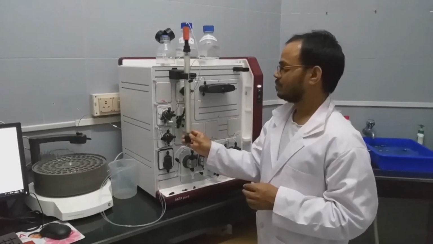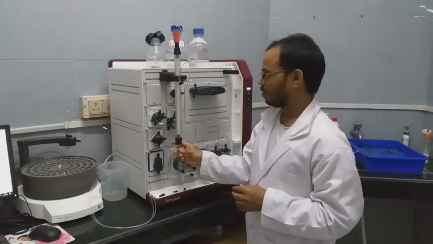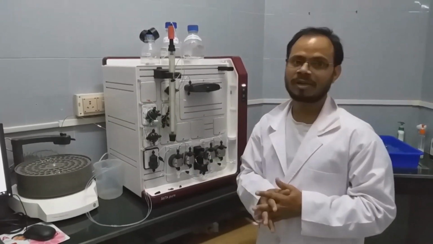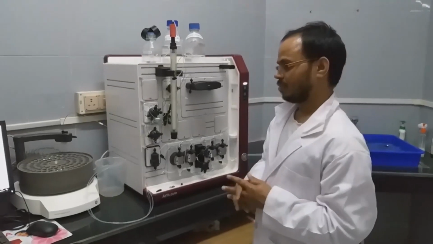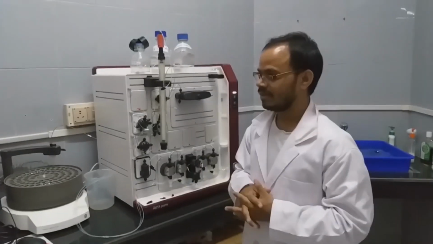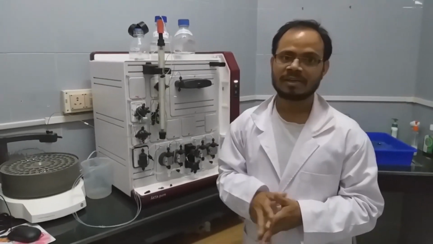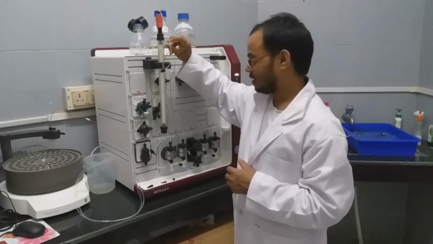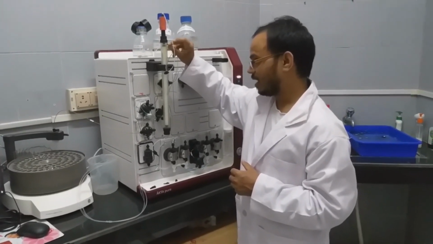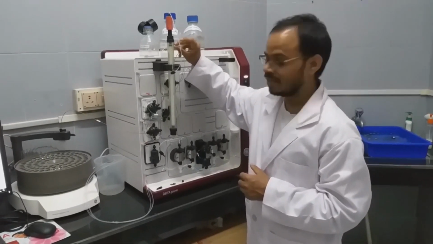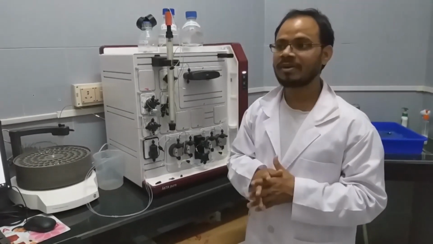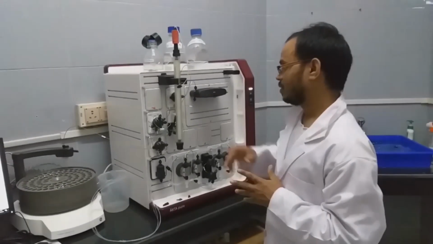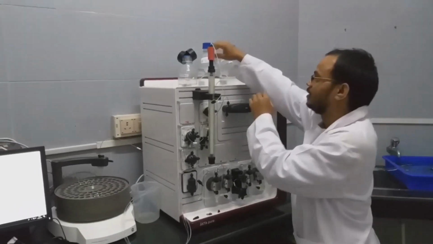Before connecting the column, we have to remember a few points. This column, whatever the beads are there, is in 20% ethanol. So if you directly connect it, ethanol is already there. Whatever flow rate we are giving, it will give more back pressure. So the distance between the column filter and the settled beads may increase, and that will reduce the efficiency of the column. So what we will do, we have to change these pumps into water.